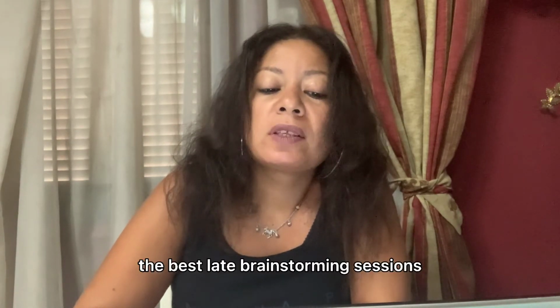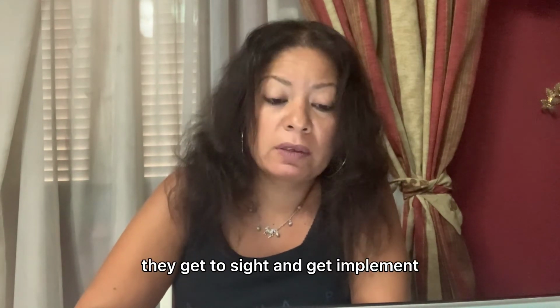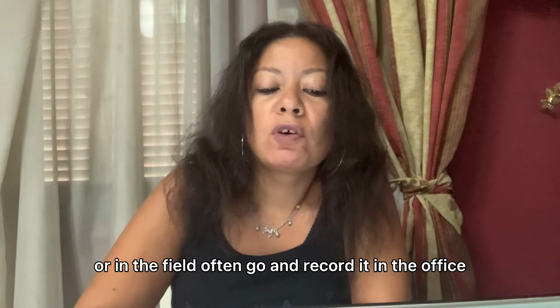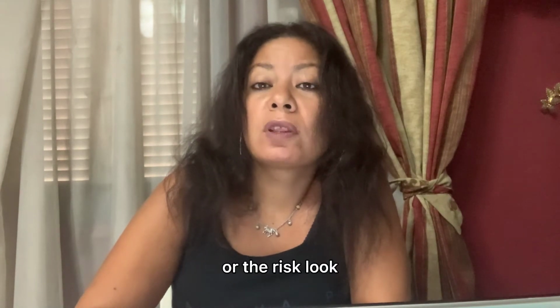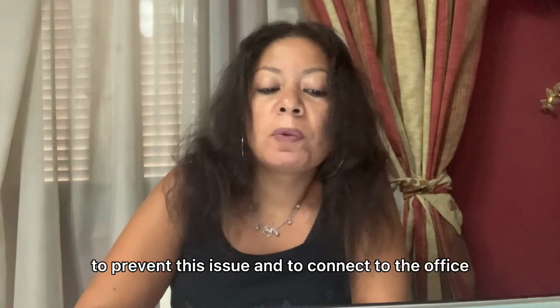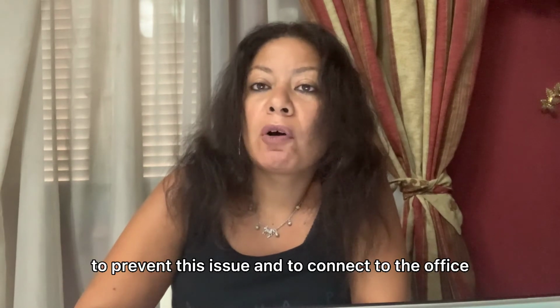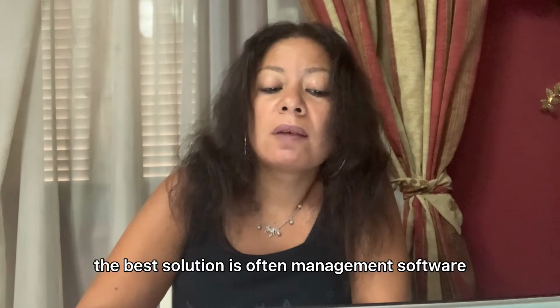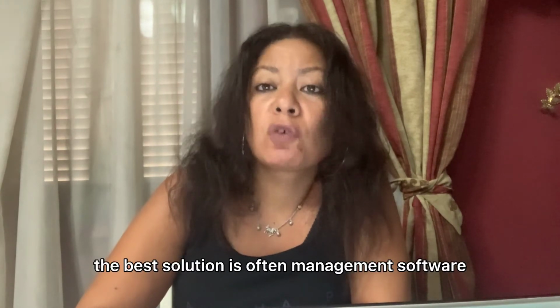The best laid brainstorming sessions and plans in the office can get lost or misdirected before they get to site and get implemented. In the same way, new risks identified on site or in the field often go unrecorded in the office or the risk log. To prevent this issue and to connect the office and the site across many different processes in real time, the best solution is often management software.